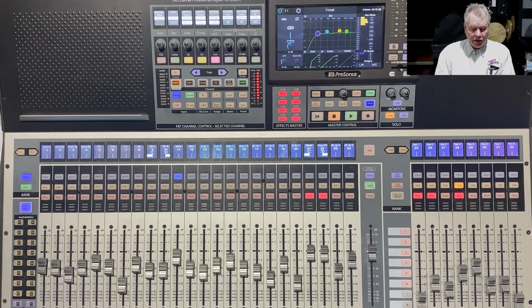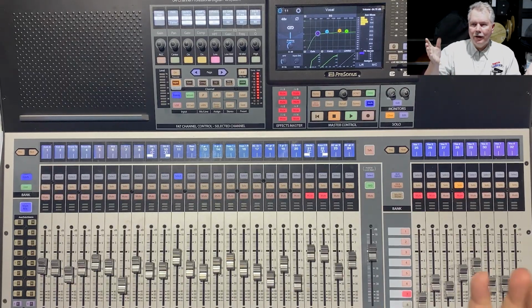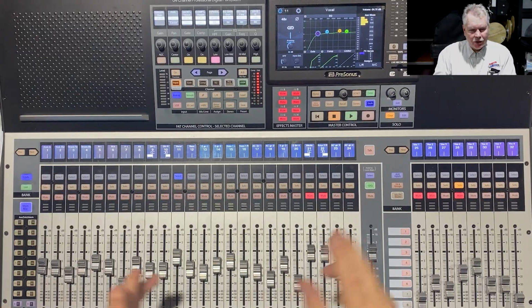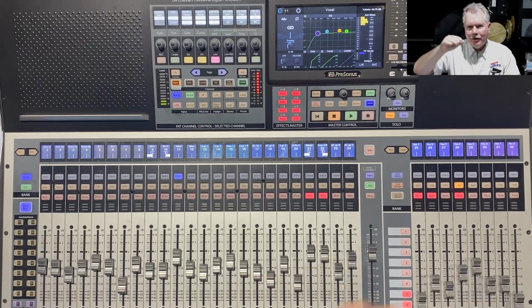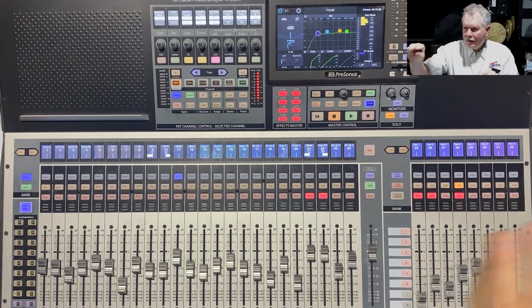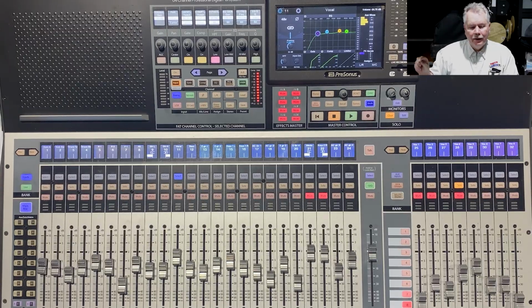Now, imagine a more complicated setup. You've got a crossover. You've got a speaker processor, like maybe one of the DBX speaker processors. You want to make sure that your level isn't too loud or too soft with every piece of equipment that's getting patched in. That way, you're going to get the cleanest, best sound.